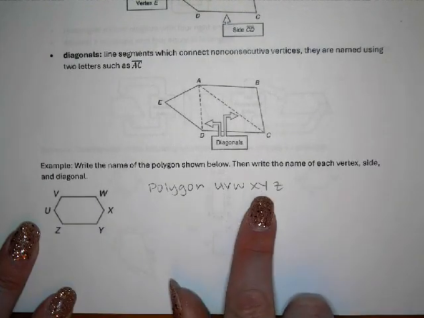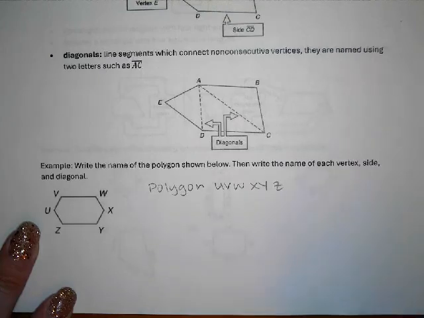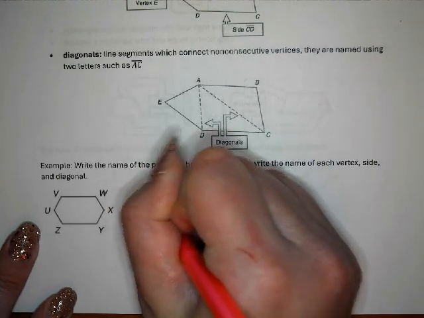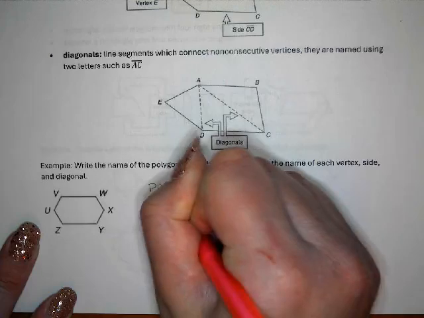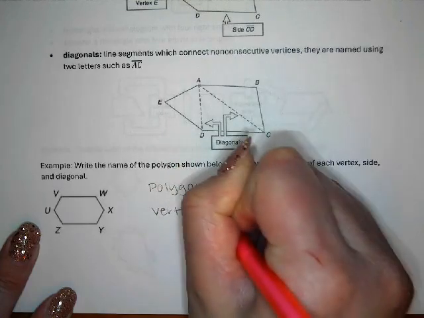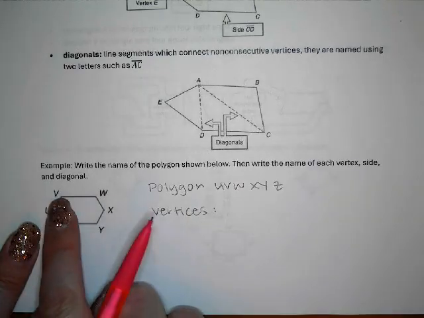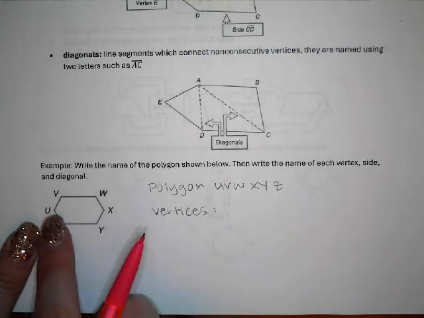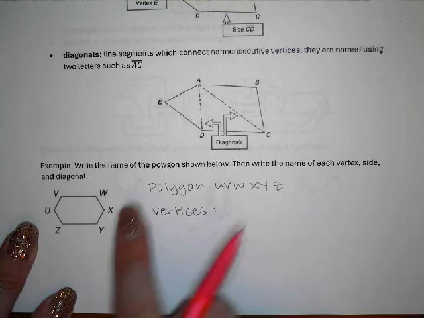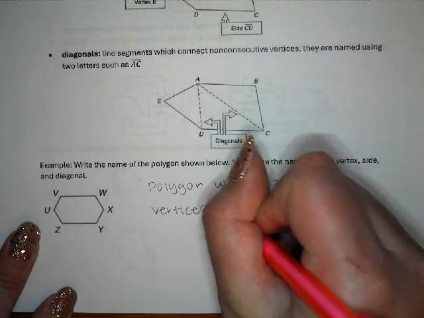Hexagon UVWXYZ would be another good name for it. The vertices are just the names of each of the corners. So each of the points out here. So U, V, W, X, Y, and Z.